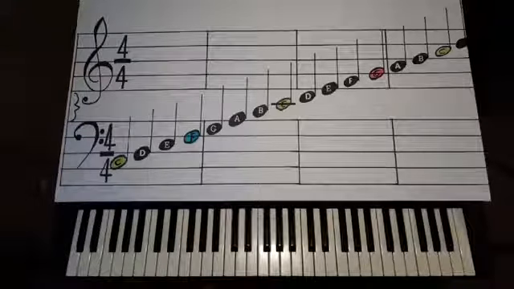So let's get to the piano. If you have a piano, hopefully you have it ready by now. This is our middle C right here. If you can see my keyboard, this is not a full piano. This is a keyboard, so it has fewer keys.